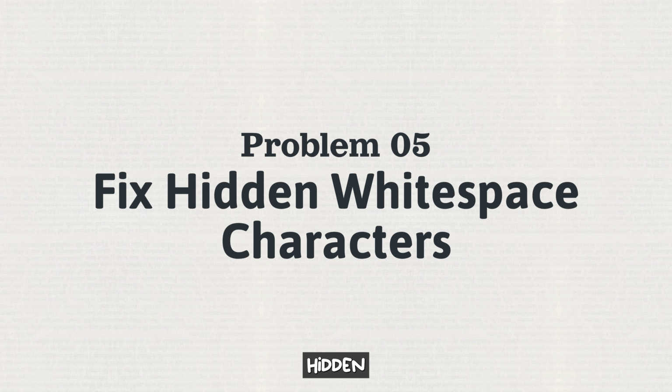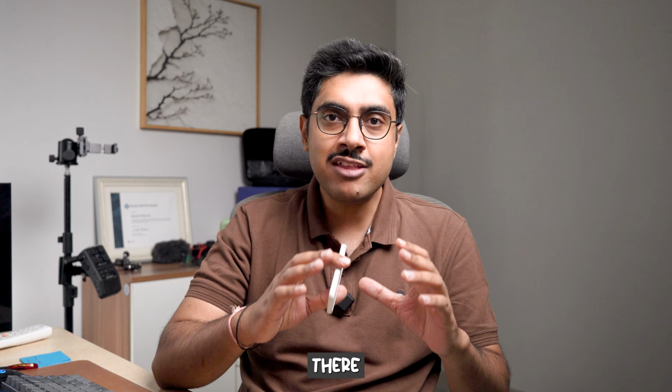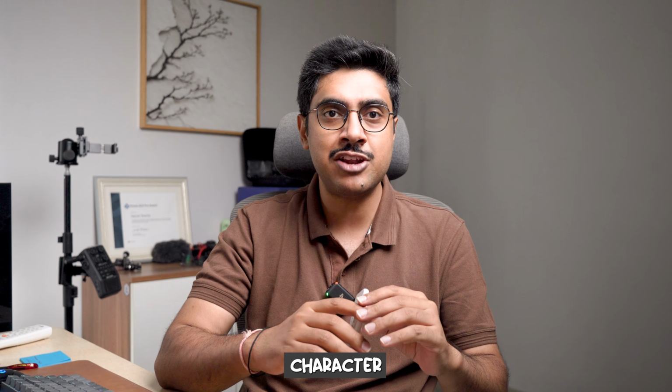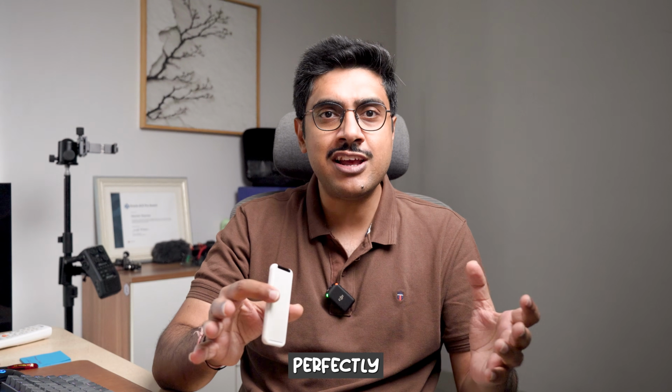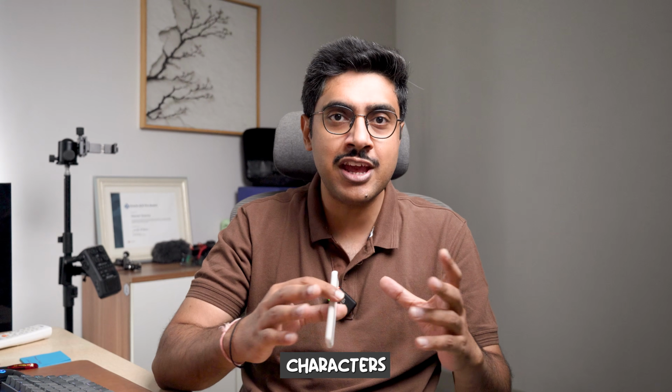Problem 5. Fix hidden whitespace characters. Now let's look at another whitespace problem. We have already removed normal spaces from the beginning, end and between words. But there is another problem that's much harder to spot. Hidden whitespace characters. These can be things like a tab, a line break, or a non-breaking space. You may look at the value and think it's perfectly clean, but the database can still see an extra character. Let's check for some common hidden whitespace characters in our city column.